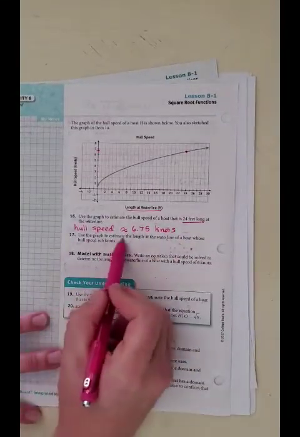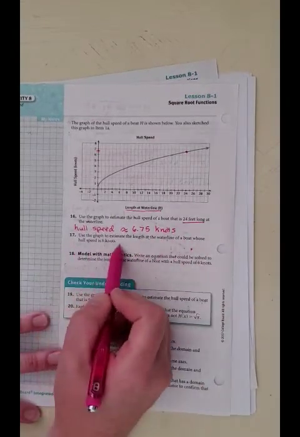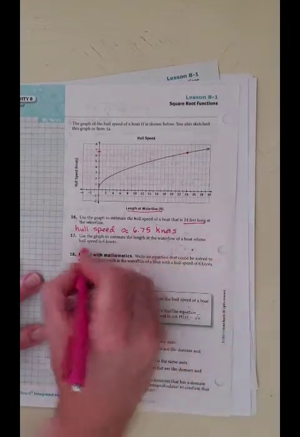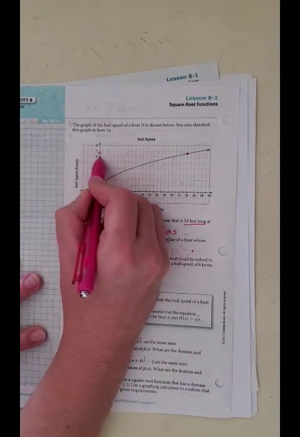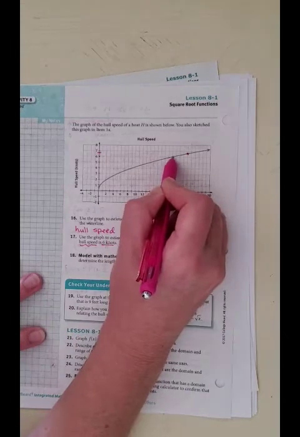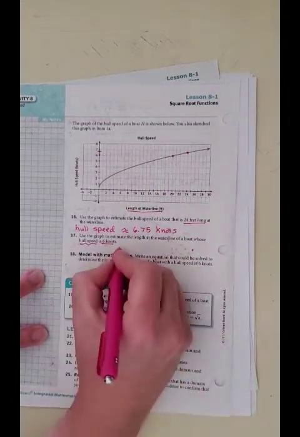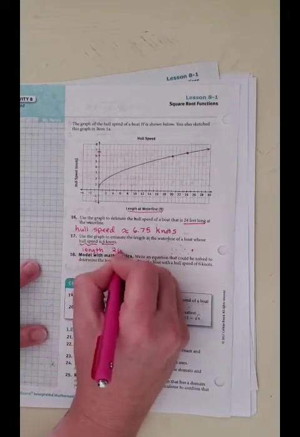Then it says, use the graph to estimate the length at the waterline of a boat whose hull speed is 6 knots. This time we're given the hull speed is 6 knots. So I'm going to go to 6 knots, and go over to the graph, and that point would be at 20. So the length would be 20 feet.